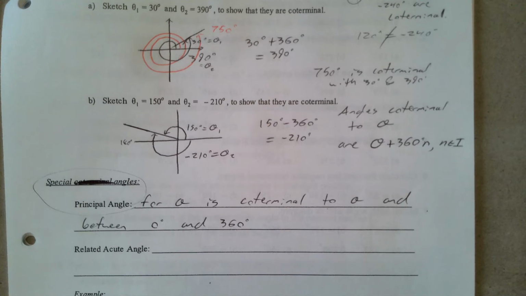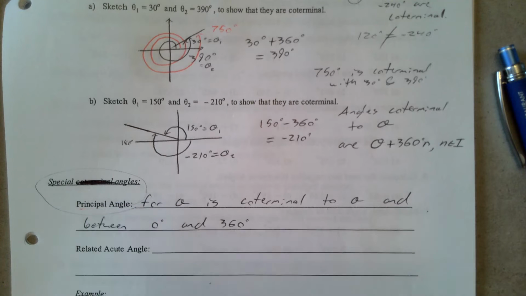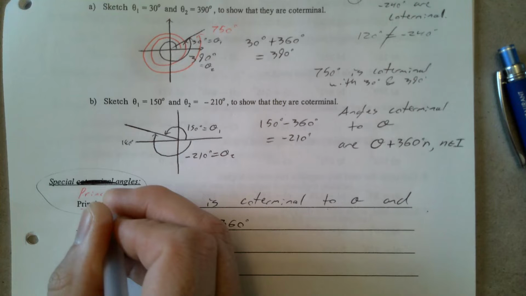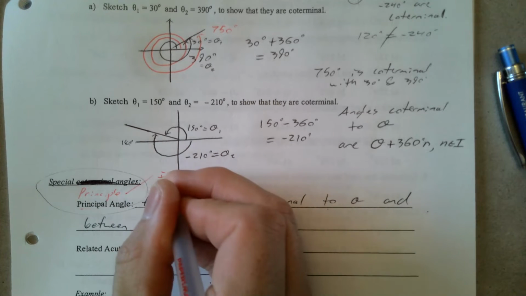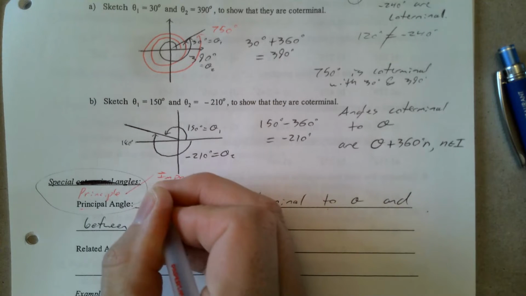There's two ways of remembering this word. One is usually a principle is the most important topic or feature or person. You can also think of the word principle, which means first. So it either means important or first.